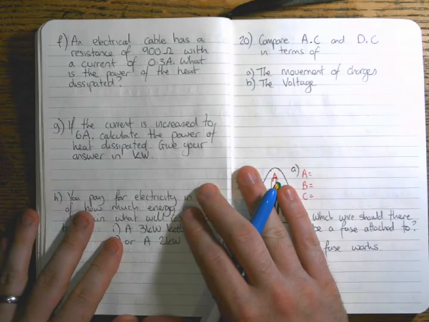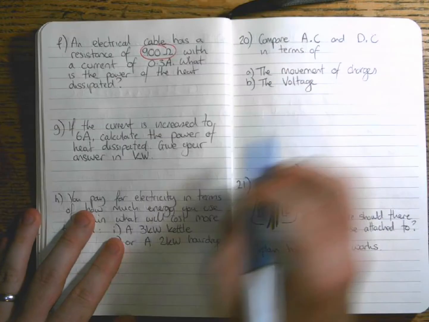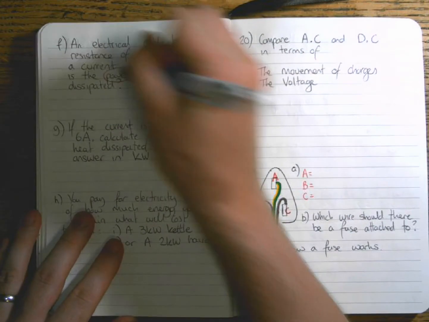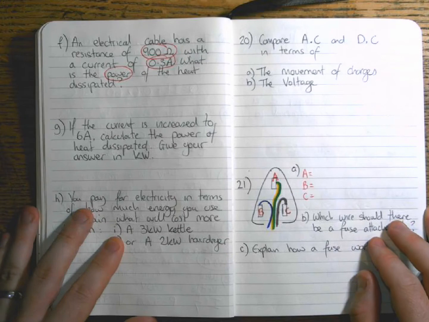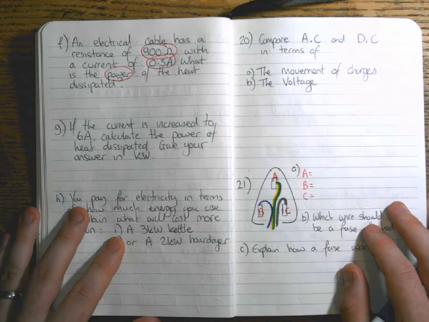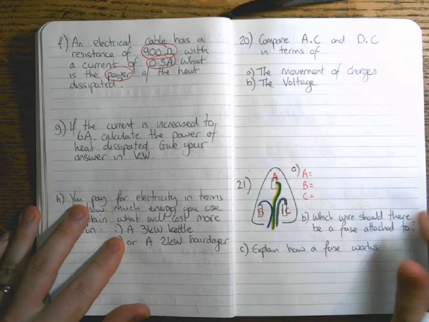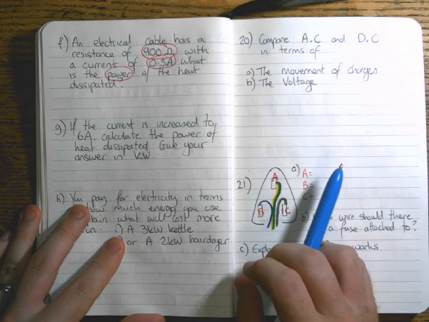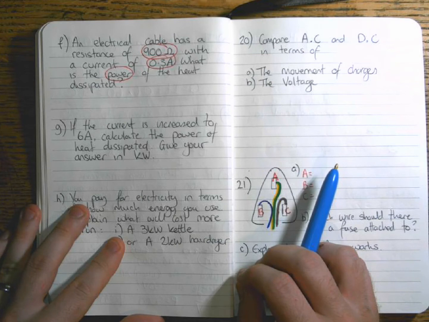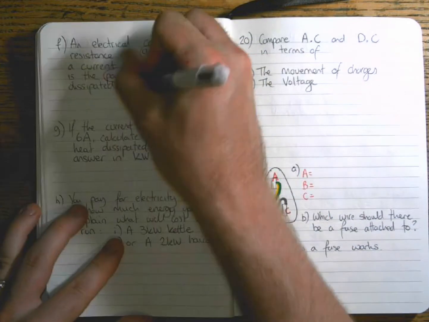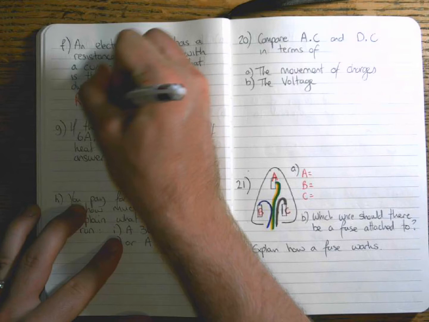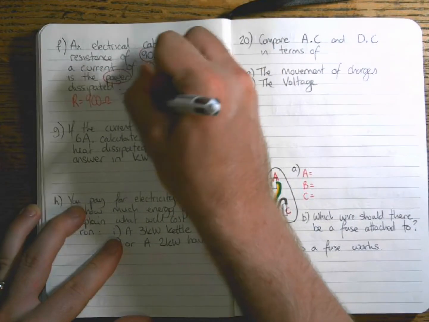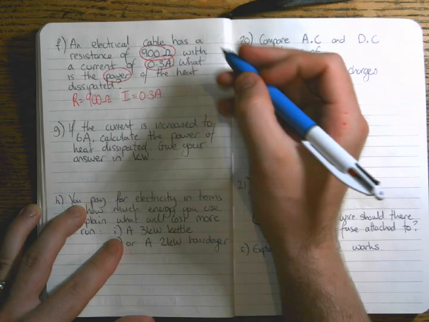An electrical cable has a resistance of 900 ohms with a current of 0.3 amps. What is the power of the heat dissipated? Right, it's just another calculation question. Even if you don't understand what's going on, if you can circle those numbers, if you can pull out the bits of an equation that you need, you should be able to put the numbers in. So we've got R, we've got I, 0.3, and we need the power.